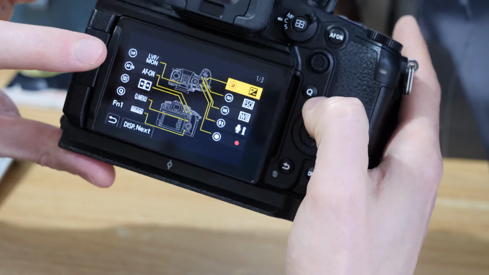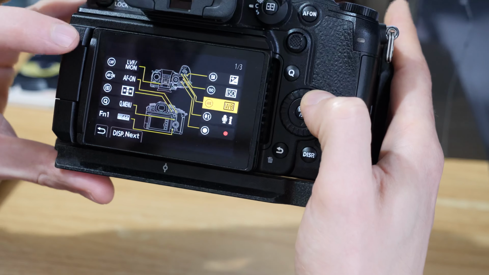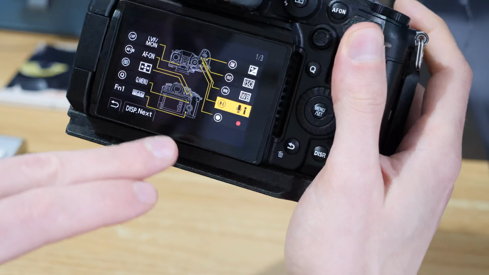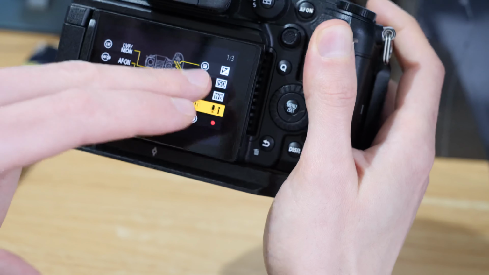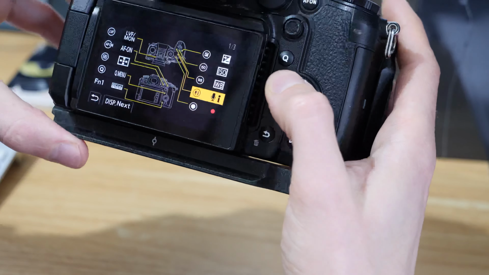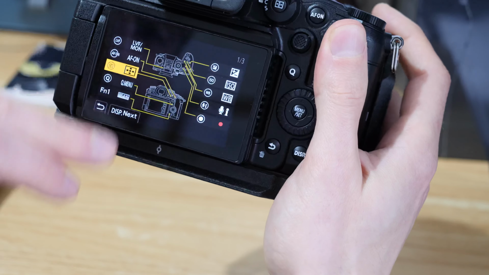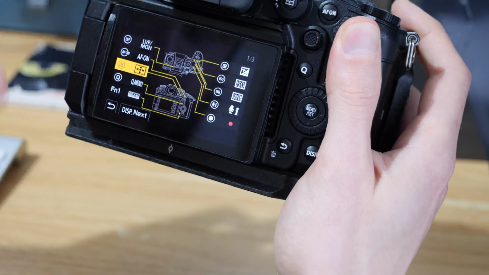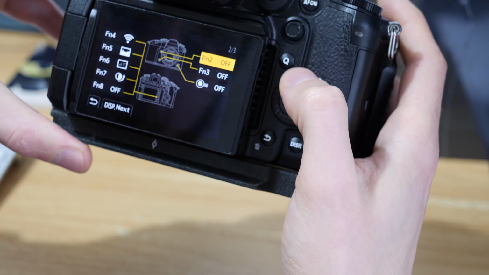You can see that in here we've got options for almost every button on the camera. You can change the dedicated mic menu, white balance, ISO, whatever you want to change is up for grabs in here. You can change AF on. It's really a free-for-all on what you want to do.